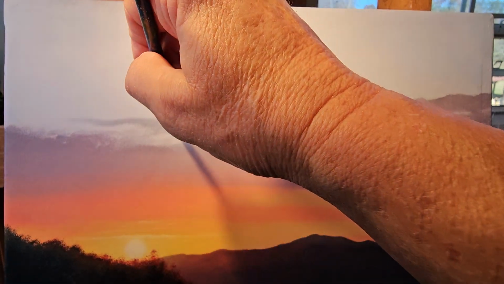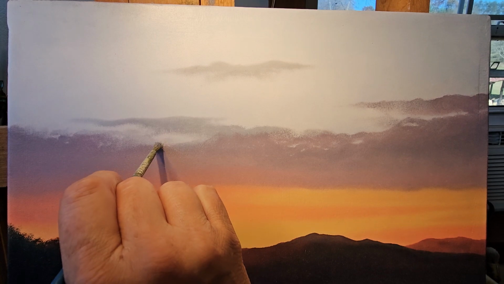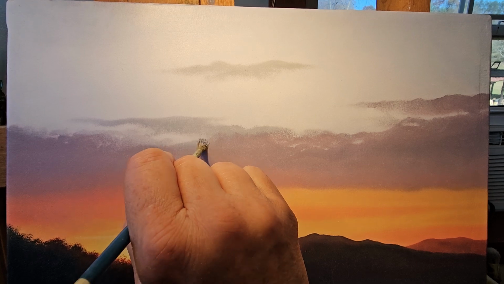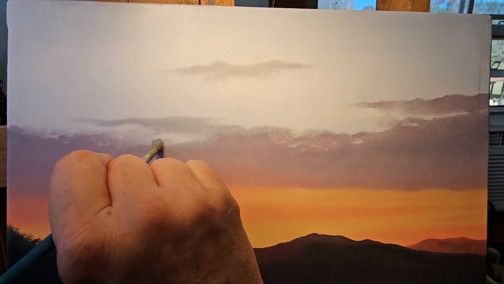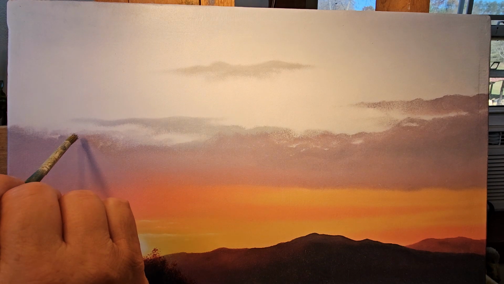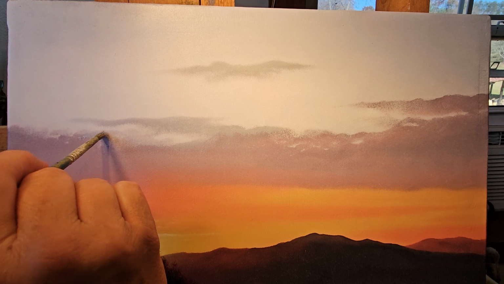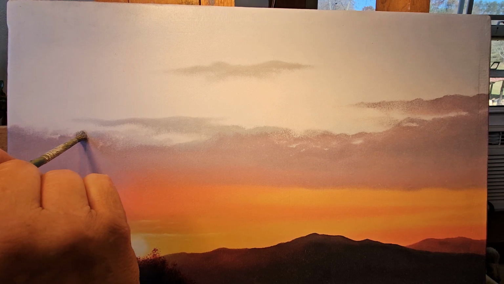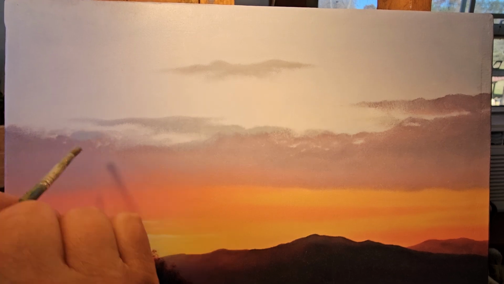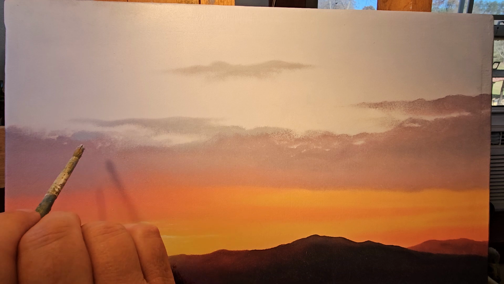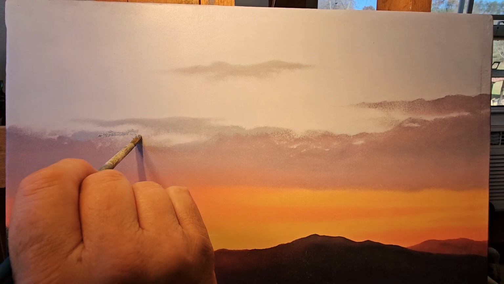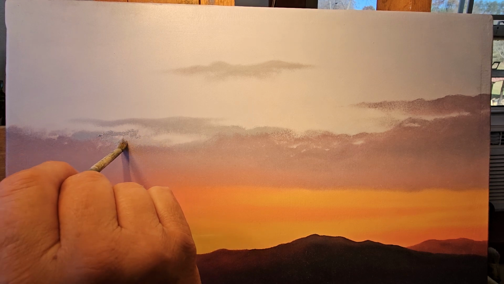So I don't want to totally do away with that. It's much better with the lighter color. We can do this.